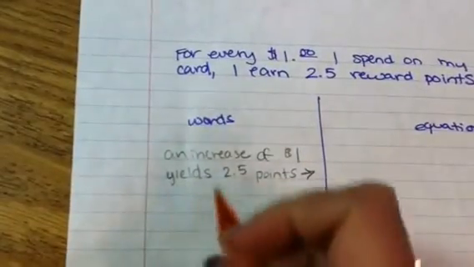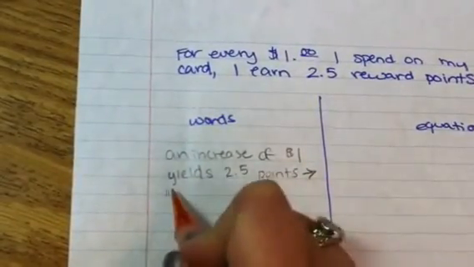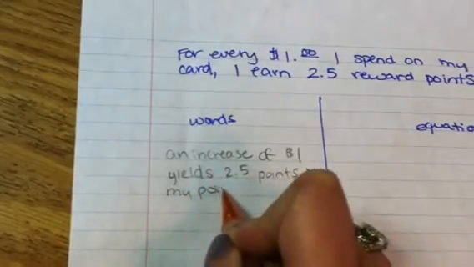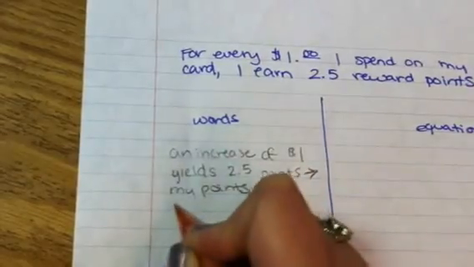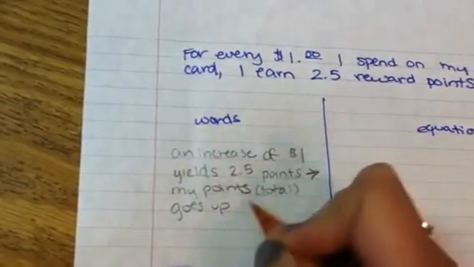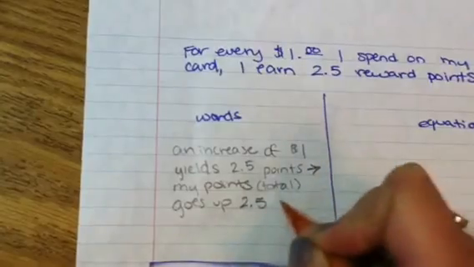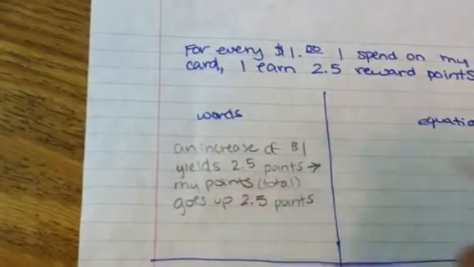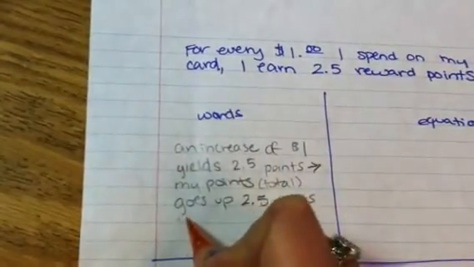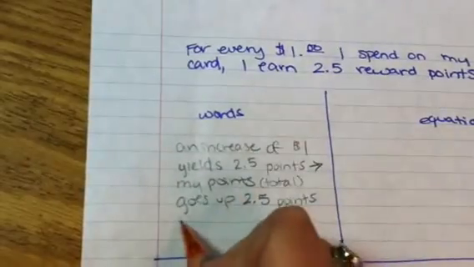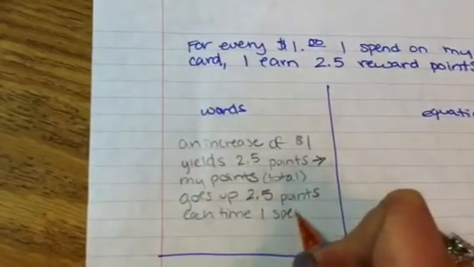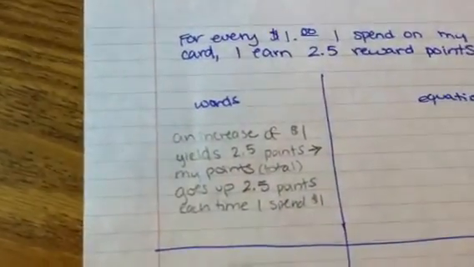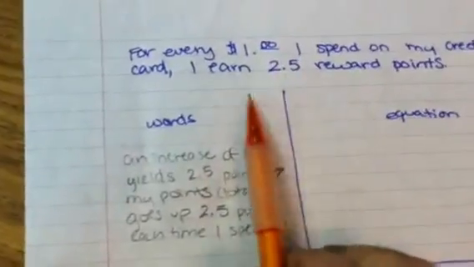Another way I can word that is: my total points goes up 2.5 points each time I spend $1. Okay, these are multiple ways of writing essentially this problem up here.